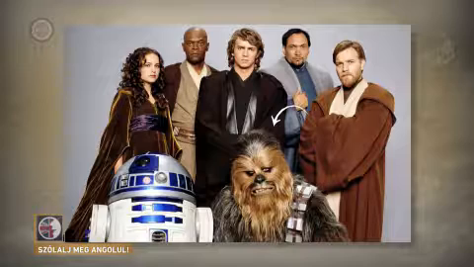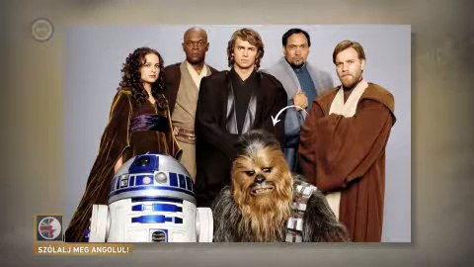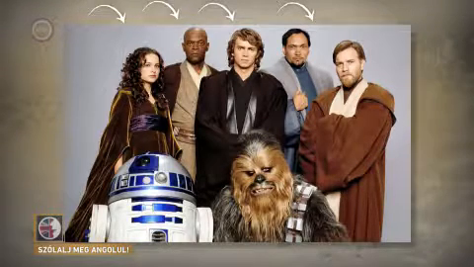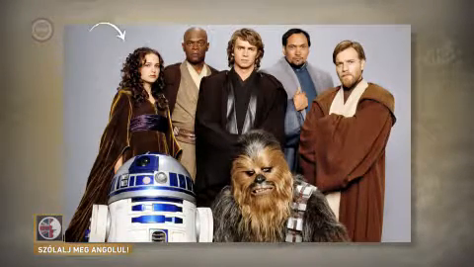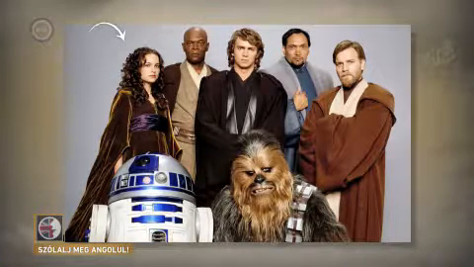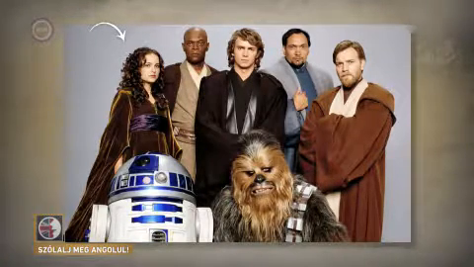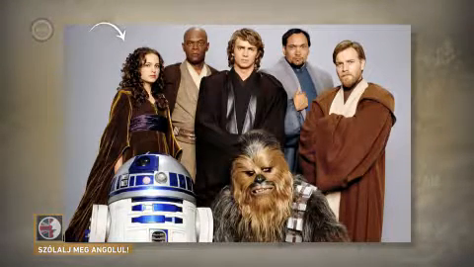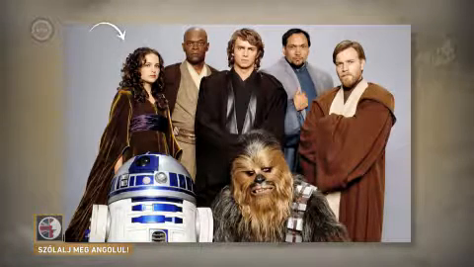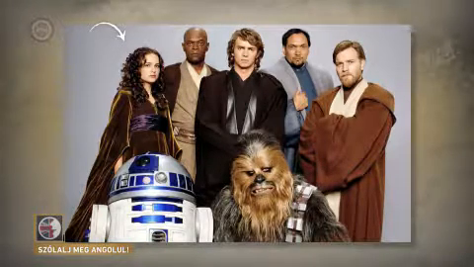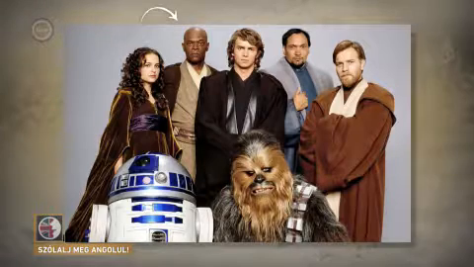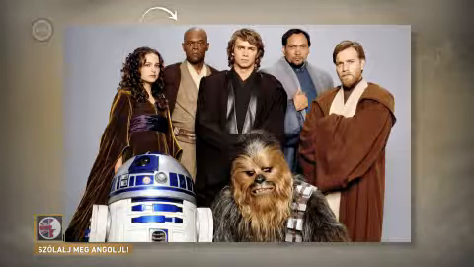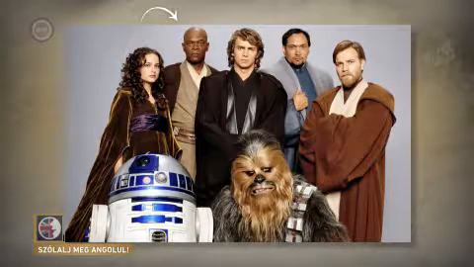Chewbacca is beside R2-D2. There are some strange people standing behind R2-D2 and Chewbacca. A woman with long, curly, dark hair is standing on the left behind R2-D2. Her name is Princess Leia, I think. She's standing next to a bald man. The bald man is wearing brown clothes. He's wearing a white-ish t-shirt under his brown coat.